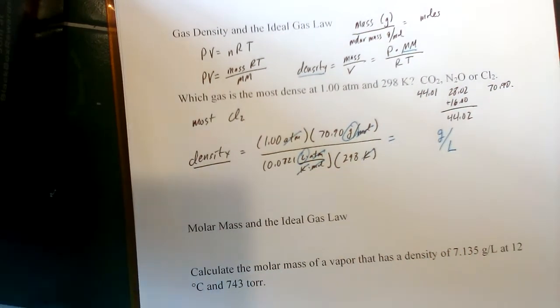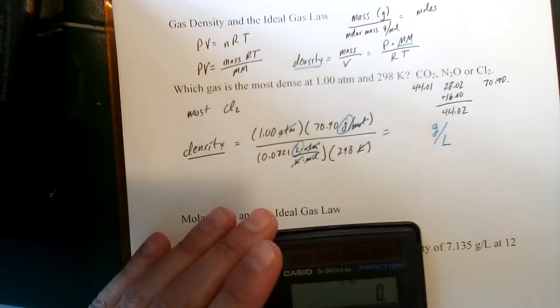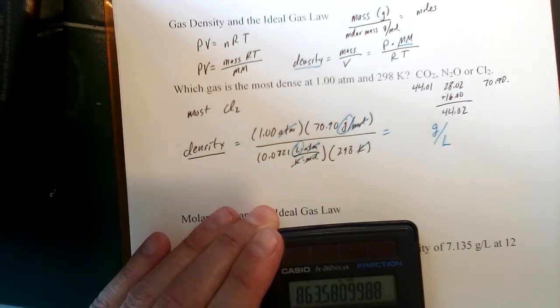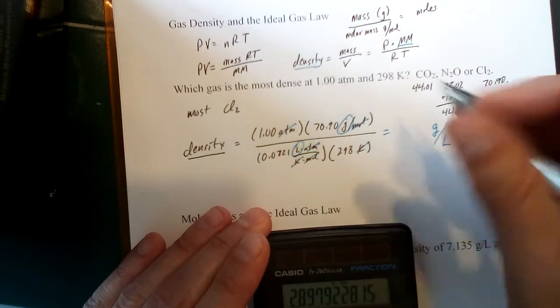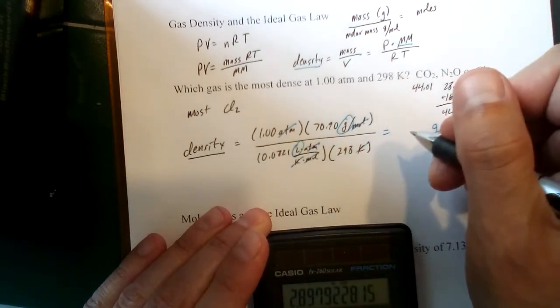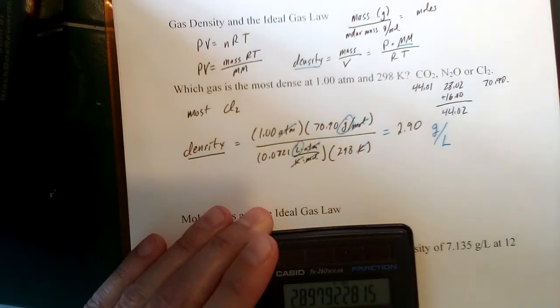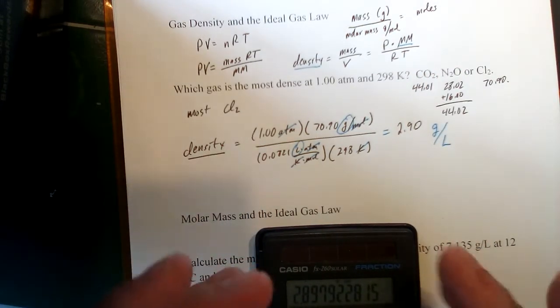Right? So you can verify that your equation is set up correctly if the units work out to give you the units you're looking for. So 70.9 divided by 0.0821 divided by 298. That looks like 3 sig figs. So this is going to be 2.90 grams per liter if we go to 3 sig figs. That would be the density of chlorine under these conditions.